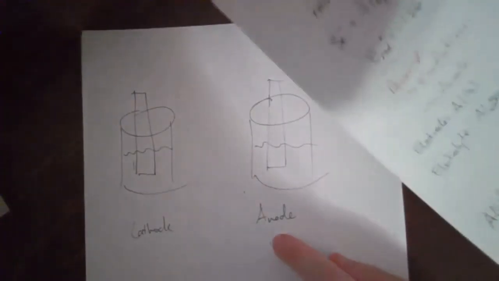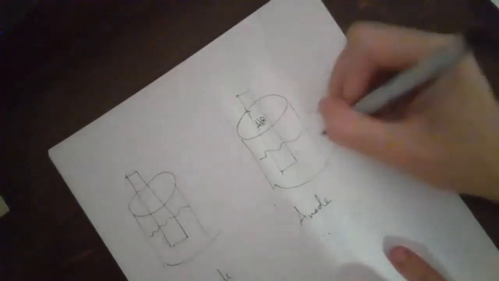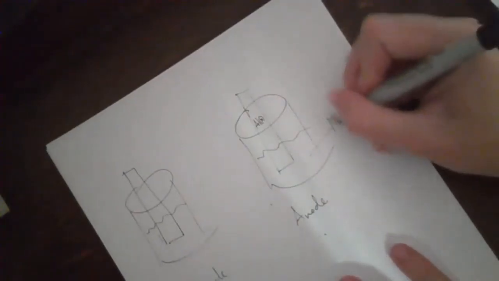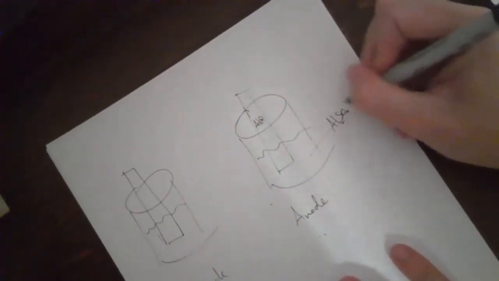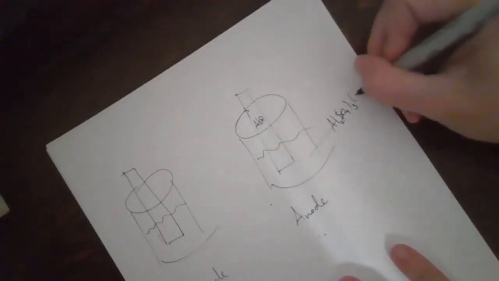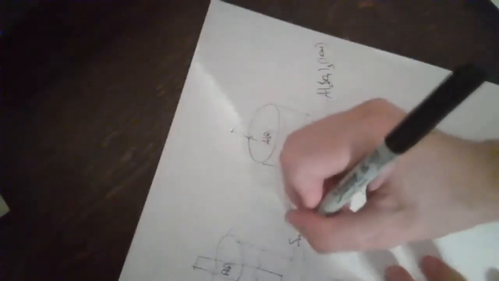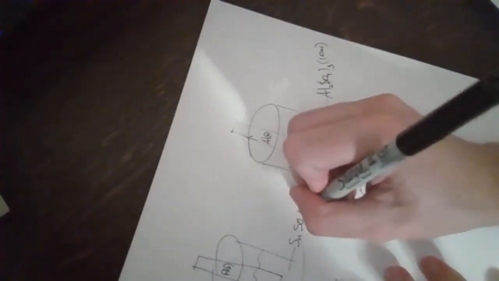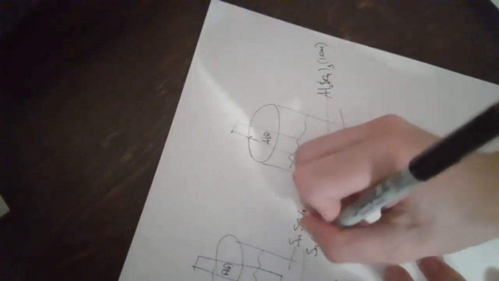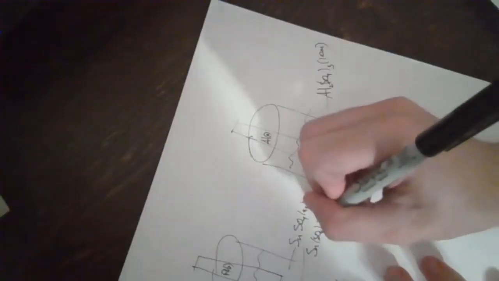So which one's anode? Aluminum. So we said the electrode was going to be aluminum solid. So this is just a piece of aluminum. The solution is just Al2(SO4)3, and I made it 1.0 molar. If we want it to be that, we can specify that. The cathode, platinum was in there, and then my electrolyte was the tin SnSO4, and the Sn(SO4)2.